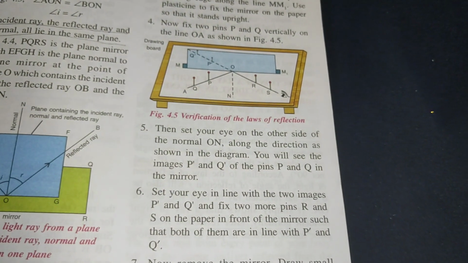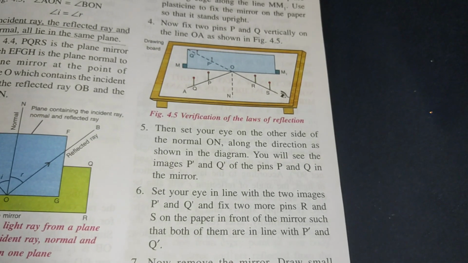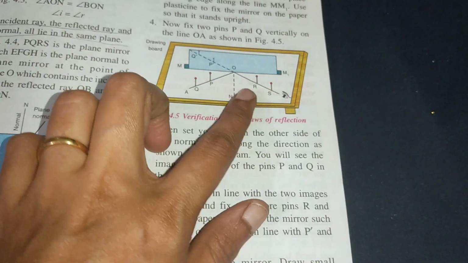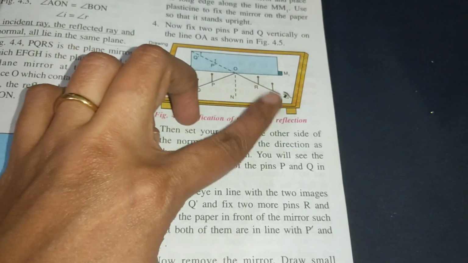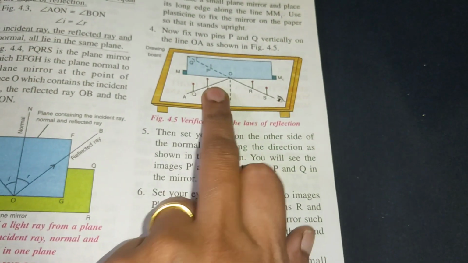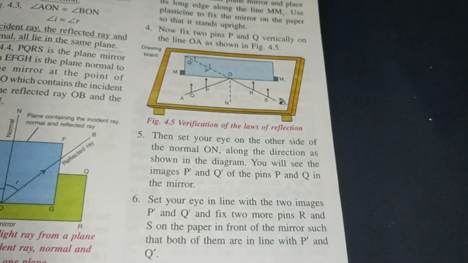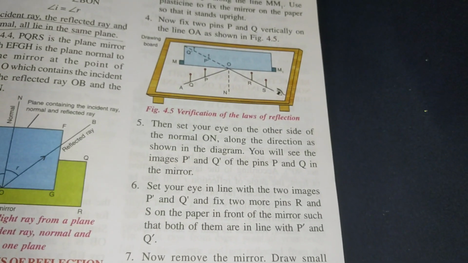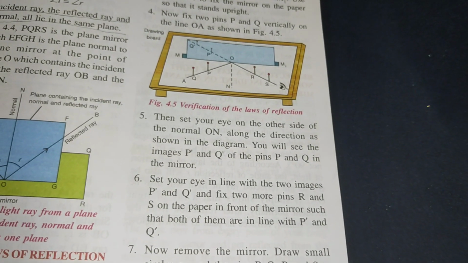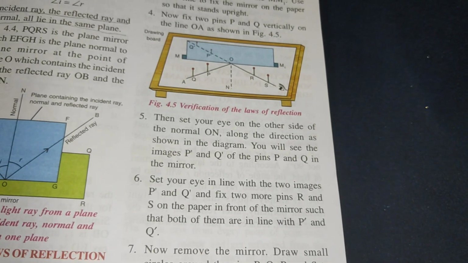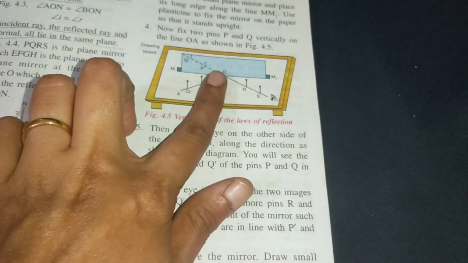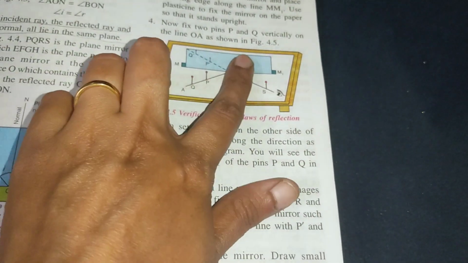Set your eye in line with the two images P dash and Q dash and fix two more pins R and S. First we fixed P and Q, we got P dash and Q dash, and again fix two more pins R and S on the paper in front of the mirror such that both of them are in line with P dash and Q dash. That means the angle of incidence and angle of reflection are the same.